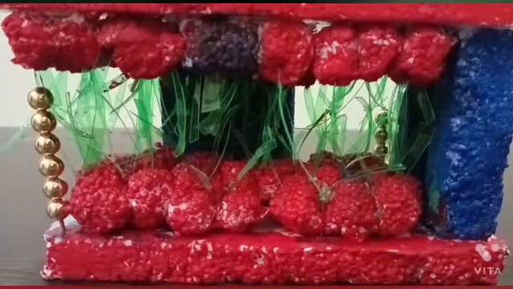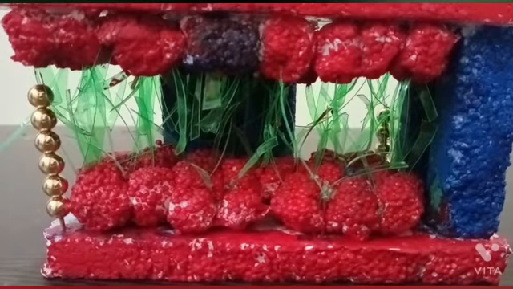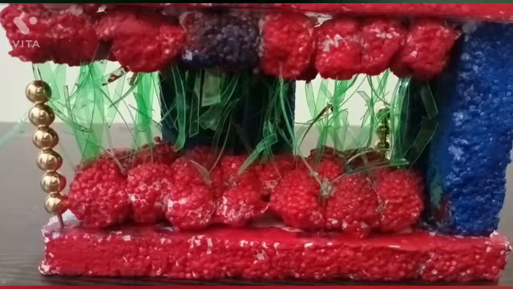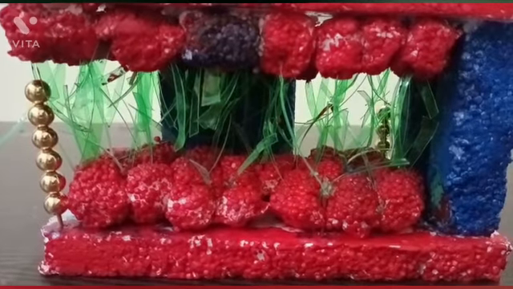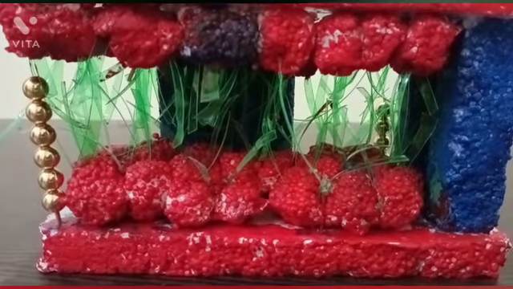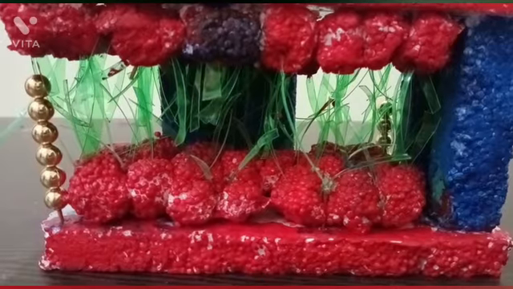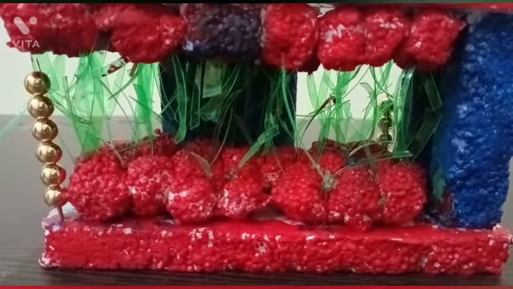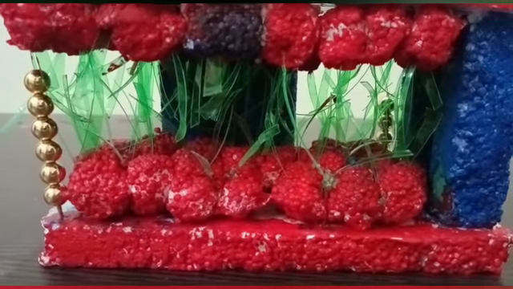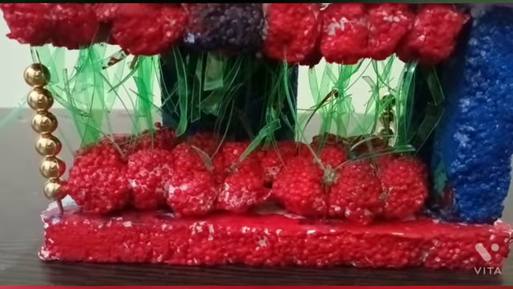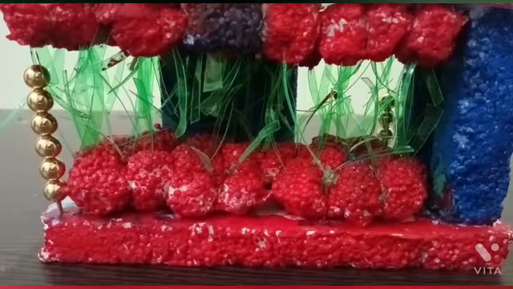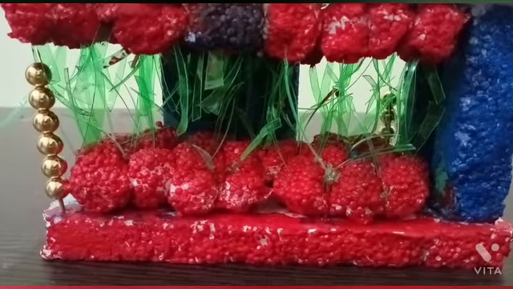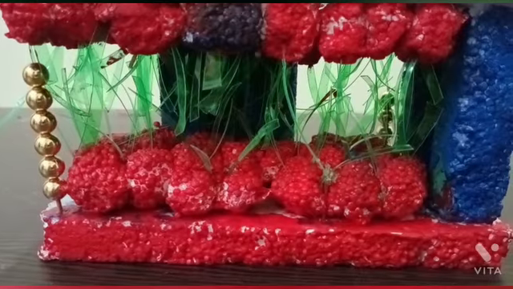In 1972, Singer and Nicolson suggested this model to explain the ultrastructure of the plasma membrane. According to them, the plasma membrane is made up of a bilayer of phospholipids. Two types of protein molecules float about in the phospholipid layer. First are the intrinsic proteins, which completely span the lipid bilayer, and second are the extrinsic proteins, which occur either on the outer surface or on the inner surface of the lipid membrane. The presence of lipids and proteins provides flexibility to the plasma membrane.